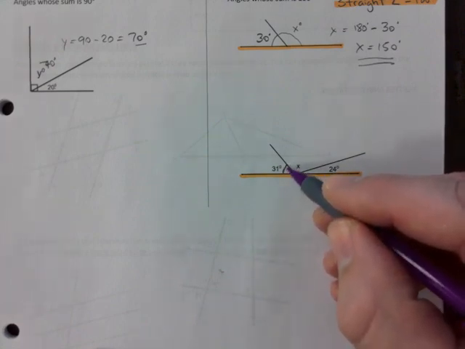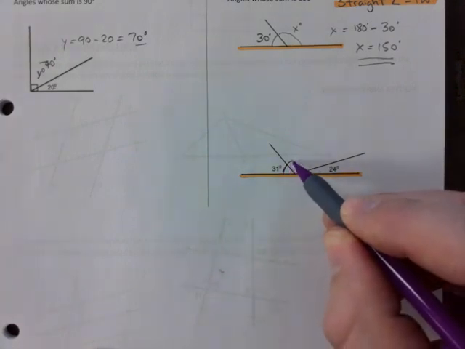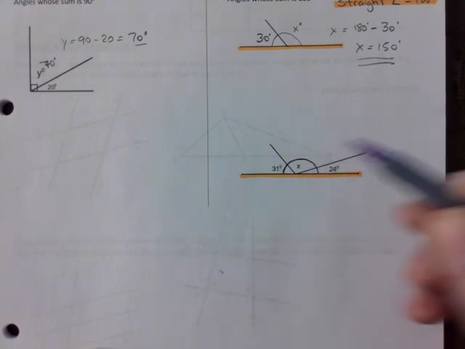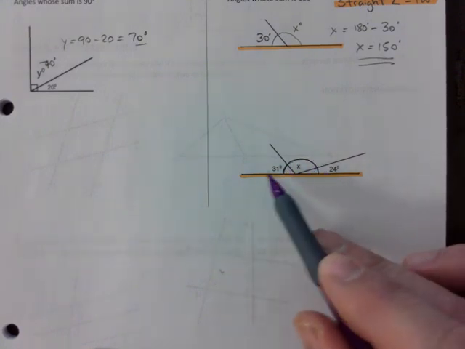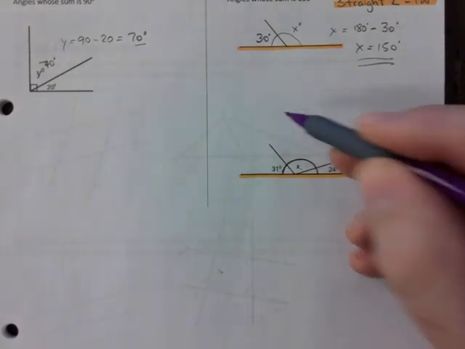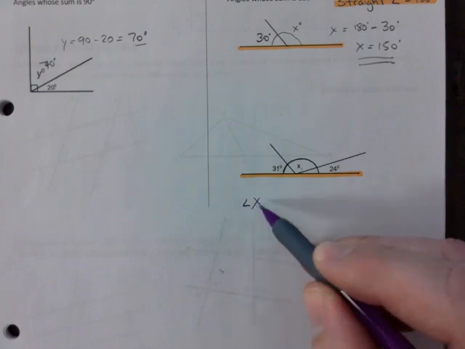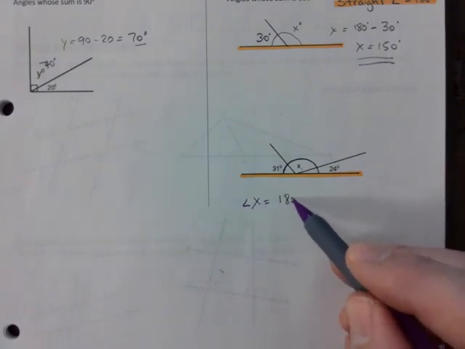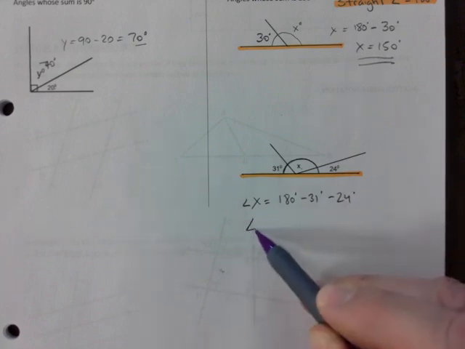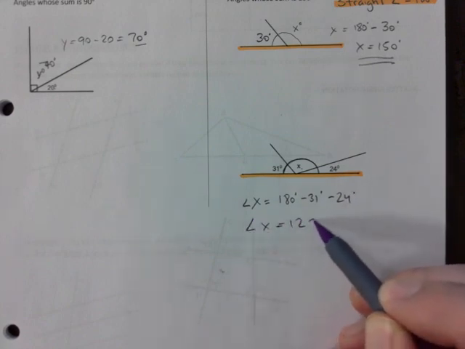So this is 31, and you can tell that you have that little hat there along that orange line. So to find X here, angle X is going to be 180 degrees minus 31 minus 24. So angle X is 125 degrees.